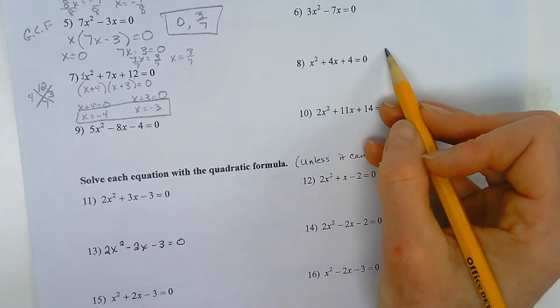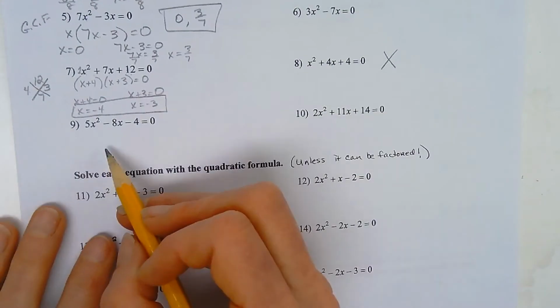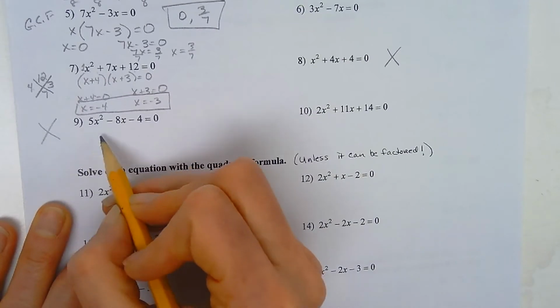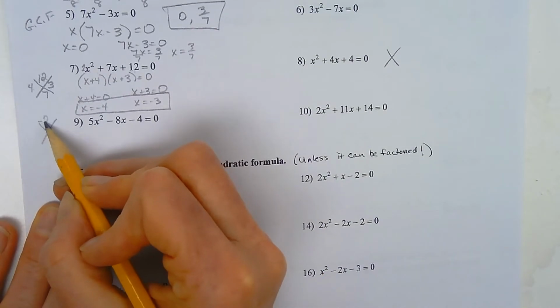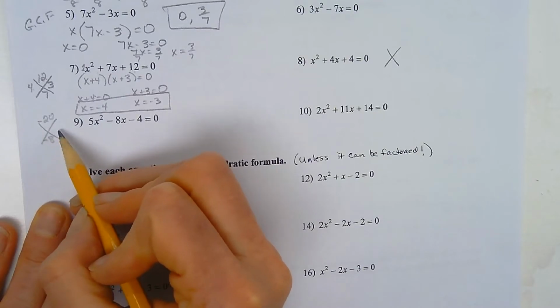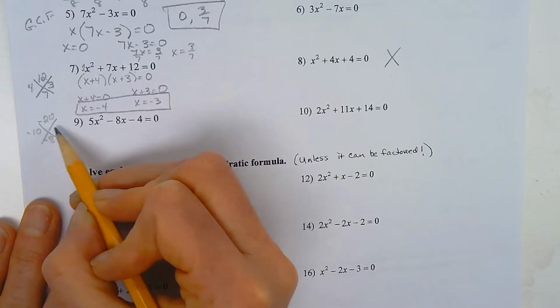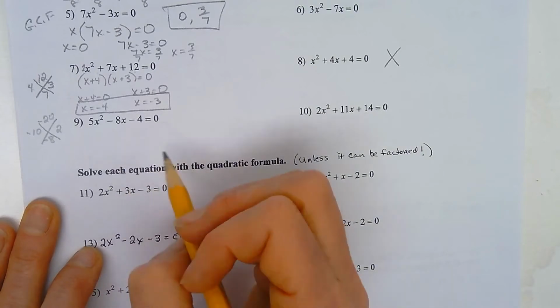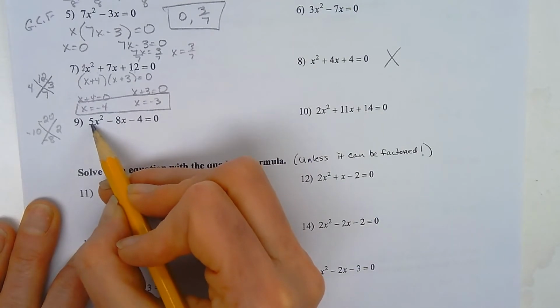You'll make your diamond. Number 9, I'm going to make a diamond again. And in the top of the diamond goes negative 20. In the bottom goes negative 8. So I'm going to put negative 10 and 2 in to solve that diamond. I'm going to need to factor by grouping because the leading coefficient is not 1.